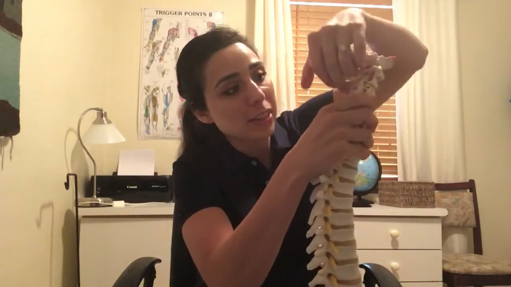So the other structure, apart from the muscles, where you can have problems is the facet joint. The facet joint is the little bit, I'm not sure if you can see that. In between the bones, you've got little gaps, okay? These little gaps line up together like this. So you've got a bone here and a bone here, and they have a little bit of fluid in between them. That fluid is called synovial fluid. That synovial fluid can get inflamed, and the facet joint then might not work properly.